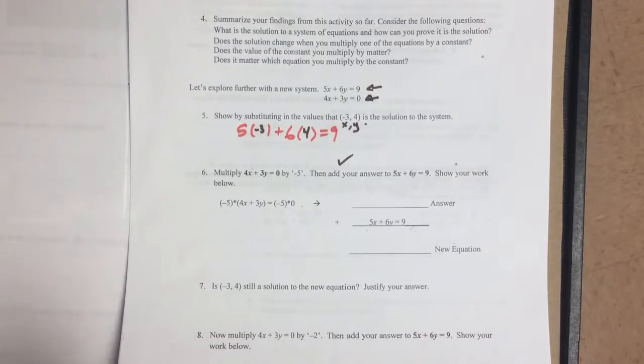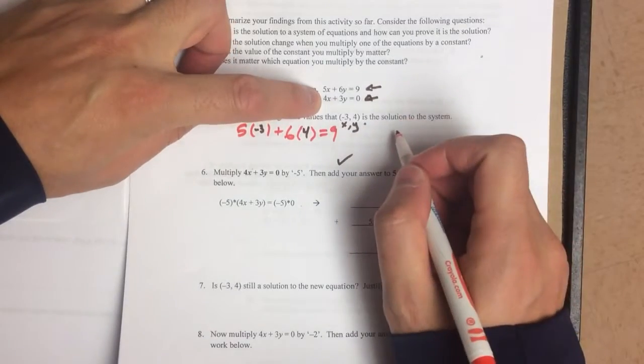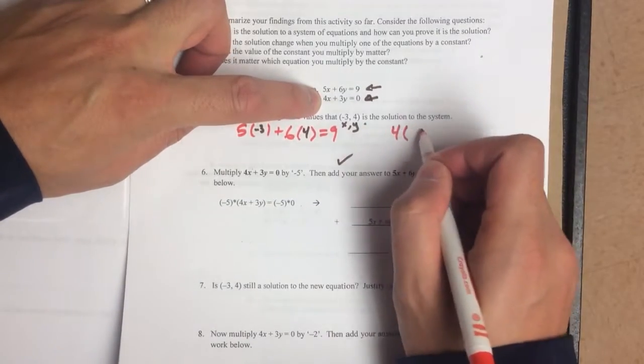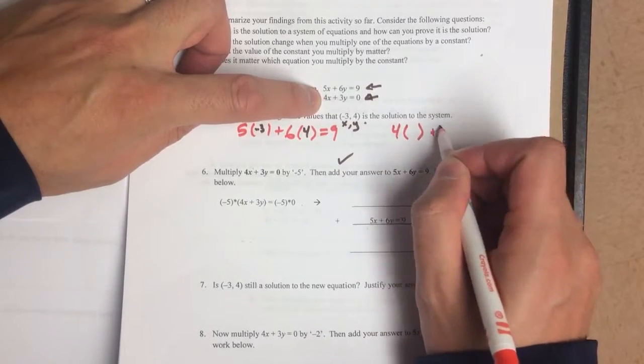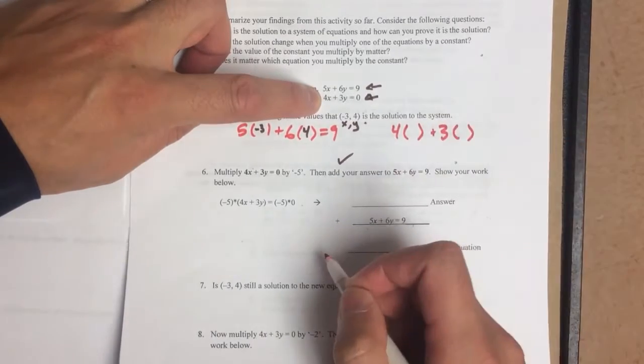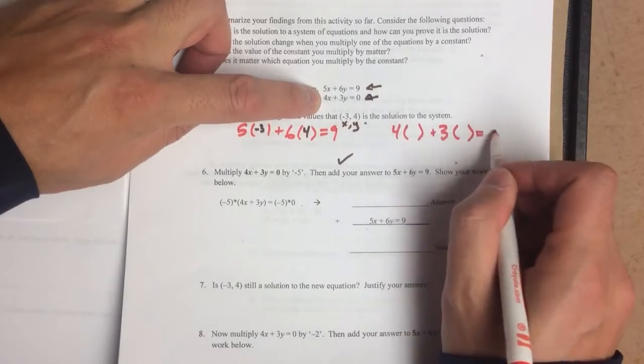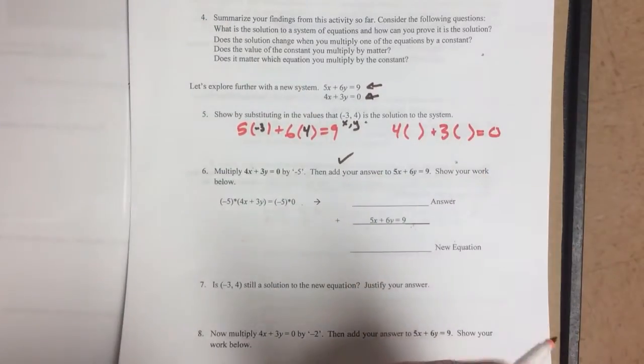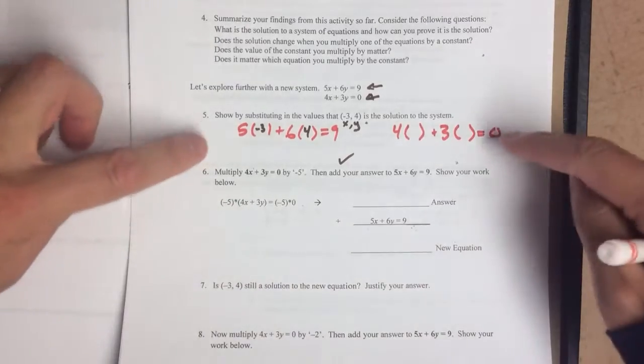There is another equation that we're also going to plug in. So we have 4 instead of x, we're going to use parentheses. Instead of y, we're going to use parentheses, equals 0. So the whole thing should equal 0. Make sure you plug in your x and y there. Solve it. This is not done.